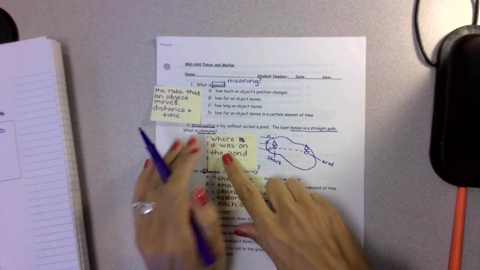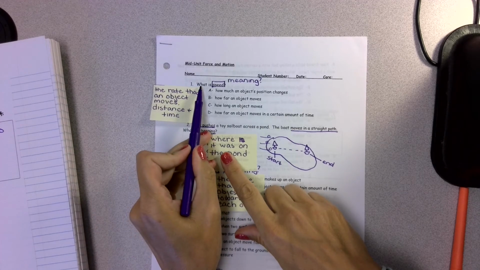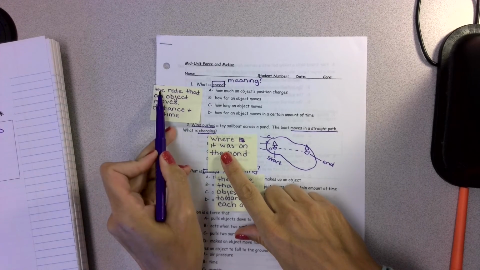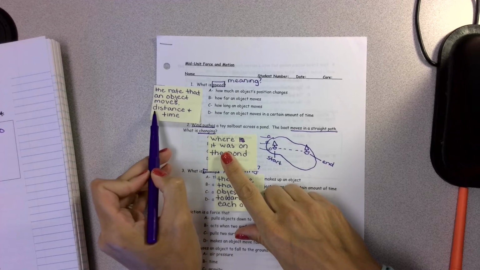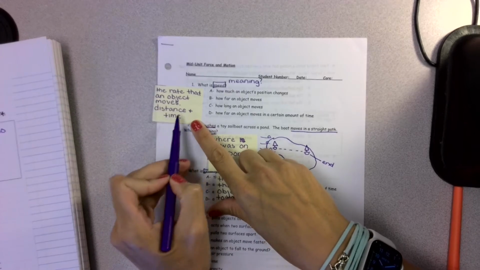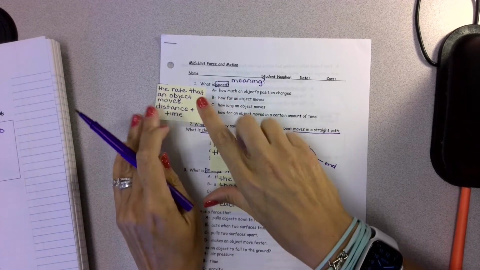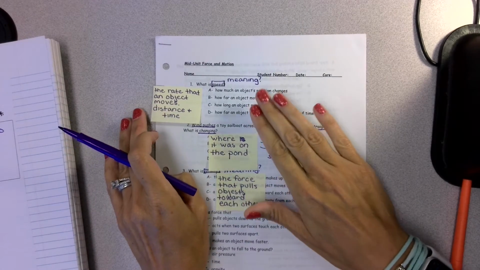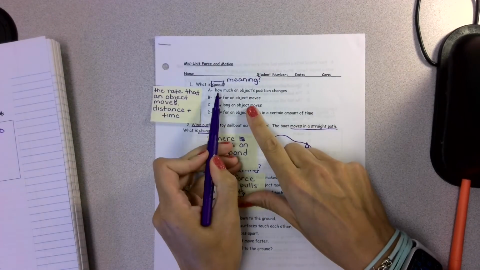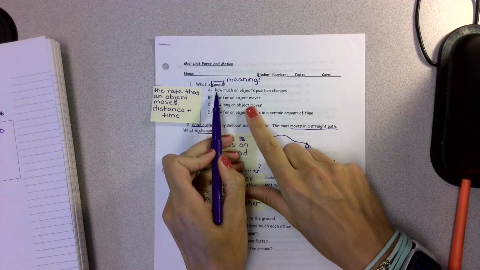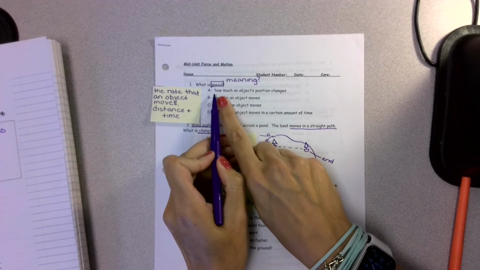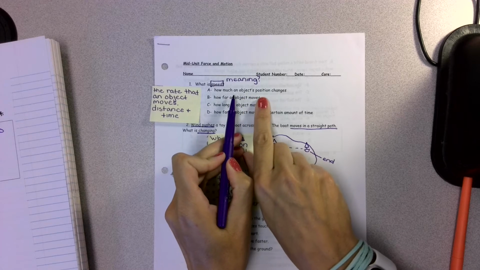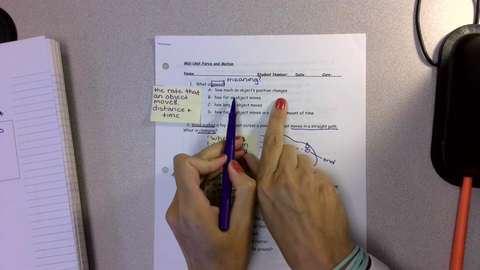All right. So I said, what is speed? My answer was the rate that an object moves. And speed also has to do with distance and time. So now I'm going to compare my answer to this answer choice group here, and I'm trying to get down to 50-50. So is speed how much an object's position changes?